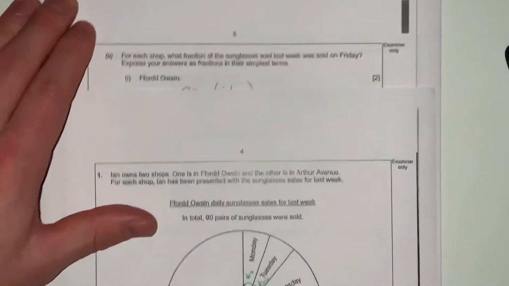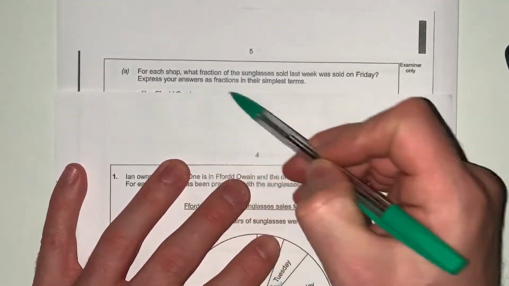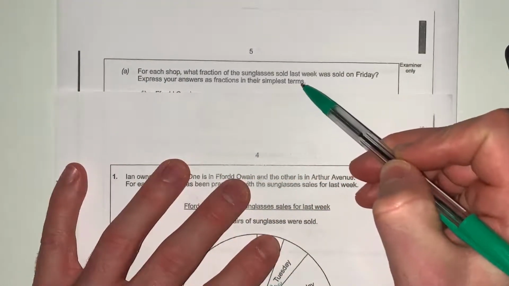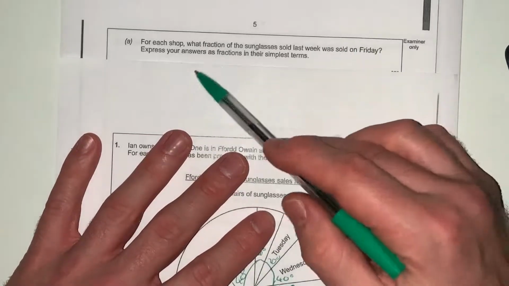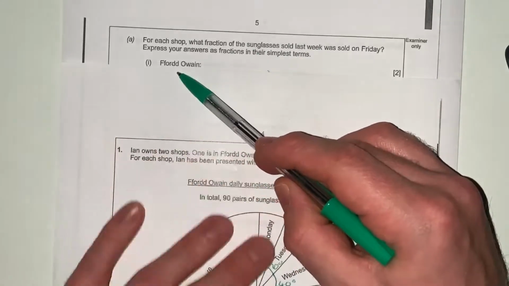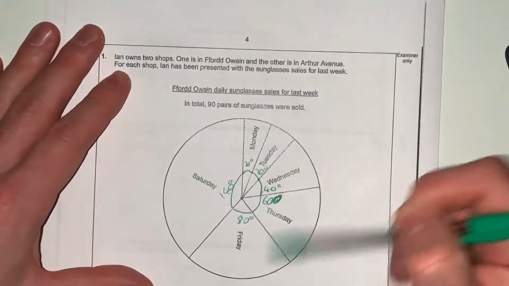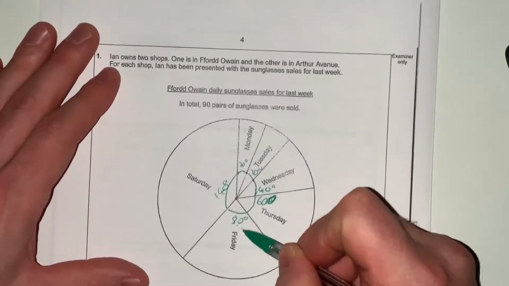Okay, let's have a little look at the question then. First one. For each shop, what fraction of the sunglasses sold last week was sold on Friday? Express your answers, fractions in their simplest form. So for this first place, which was given in our pie chart, Friday we can quite clearly see as the 80 degrees.